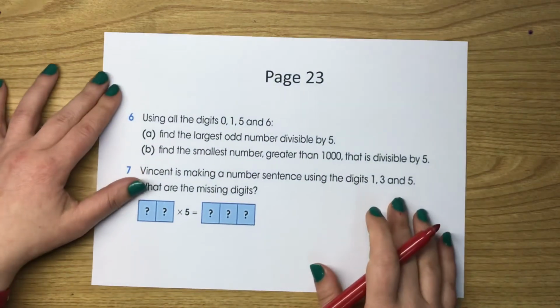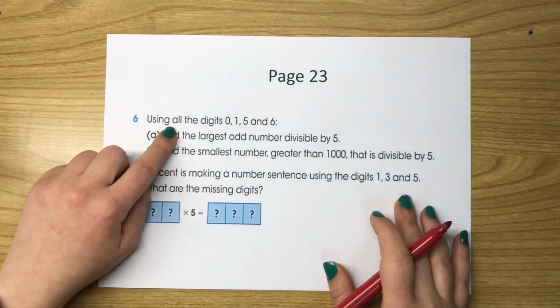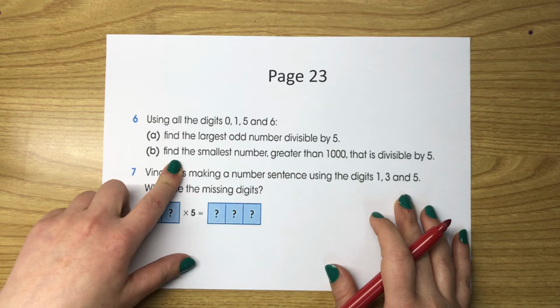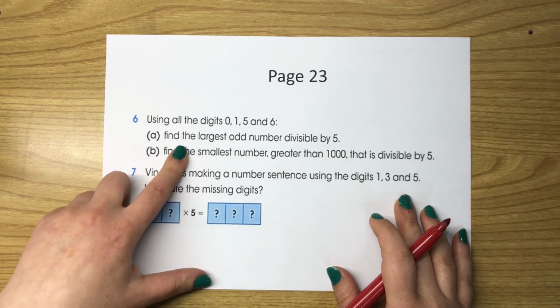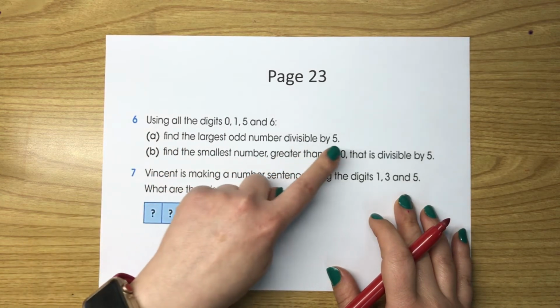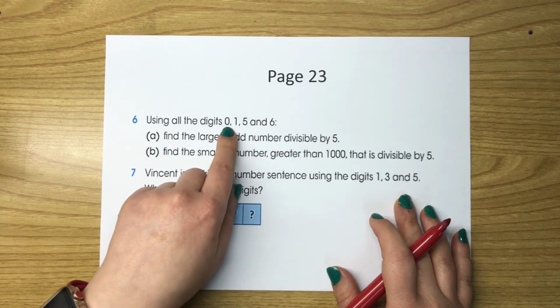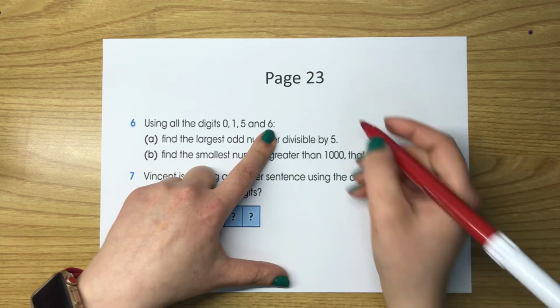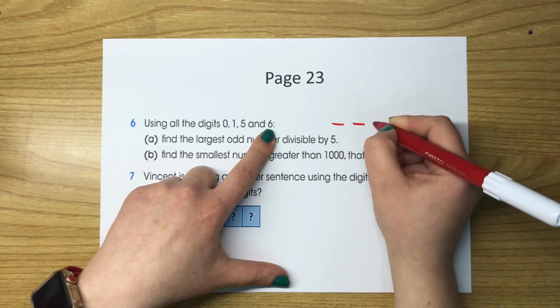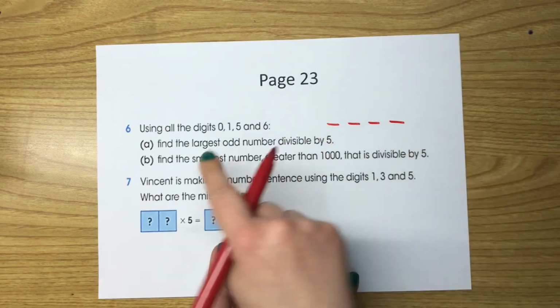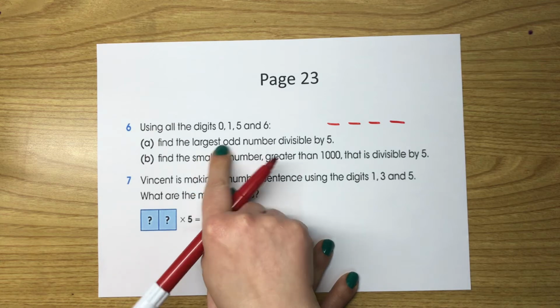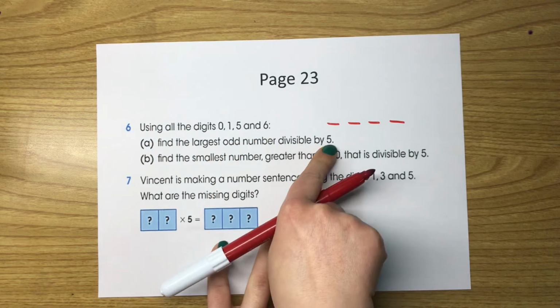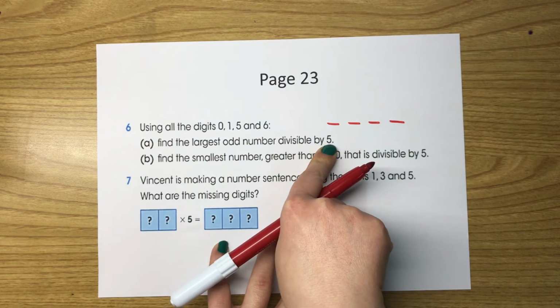Question number 6. I'm going to do question number A. B is going to be homework for you. Find the largest odd number divisible by 5 by using the digits 0, 1, 5, and 6. So a 4-digit number, the largest and odd, divisible by 5. Think.